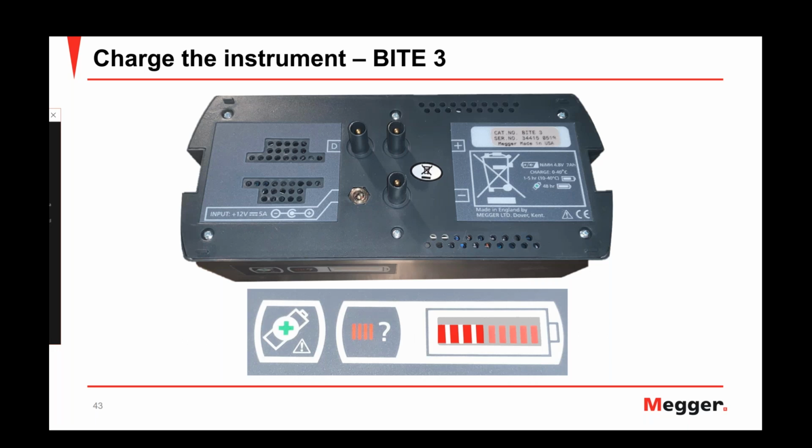Now to charge the BITE 3 battery, remove it from the bottom of the transceiver and connect the power supply into the battery charging port on top of the battery seen here. Then we're going to use the indicator on the side of the battery to show us what the state of the charge is of that battery. Now, if you want to slow charge the battery, all you have to do is press the green battery button here.